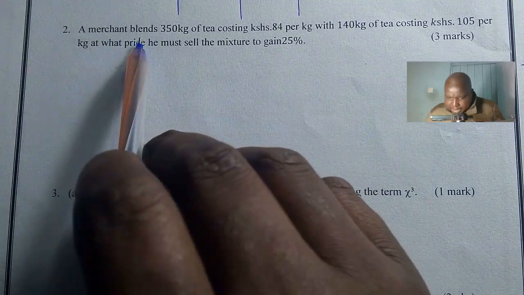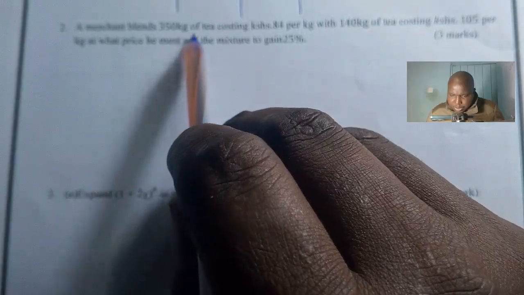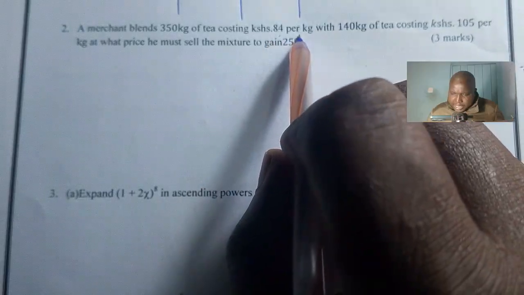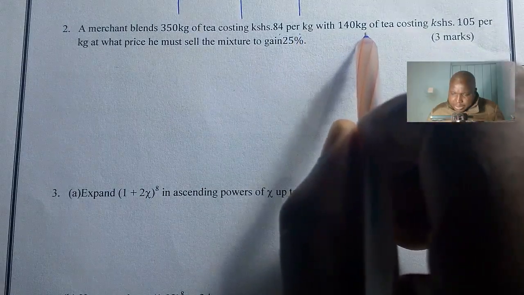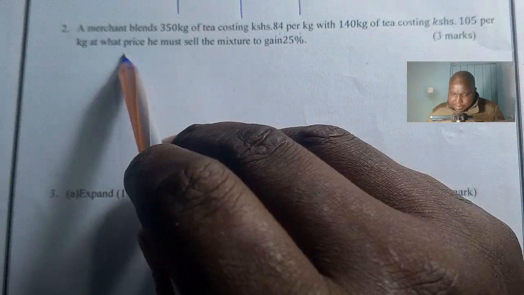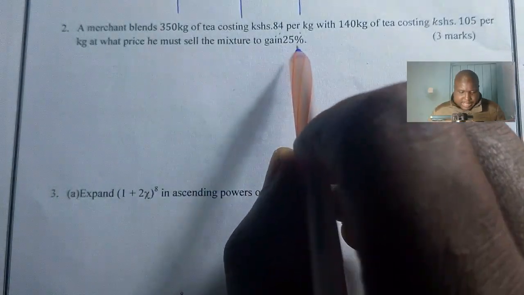A merchant blends 350 kilograms of tea costing Kenya shillings 84 per kilogram with 140 kg of tea costing Kenya shillings 105 per kilogram. At what price must he sell the mixture to gain 25%?